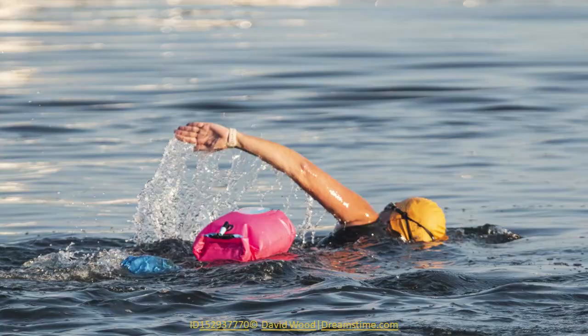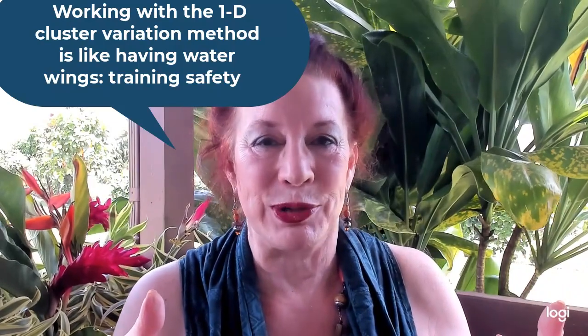And we put on water wings. Now I'm making up this analogy as I go along because I don't swim. Now we're out there in this very safe, protected environment. We're not going to sink and we're not going to drown because we've got water wings on, and that's the one-dimensional version. It's a much safer, more protected, easier environment.